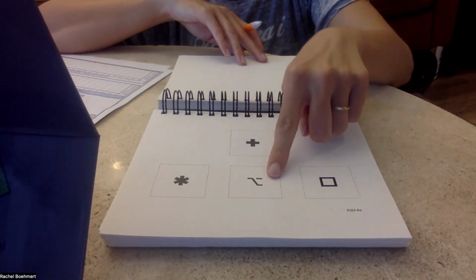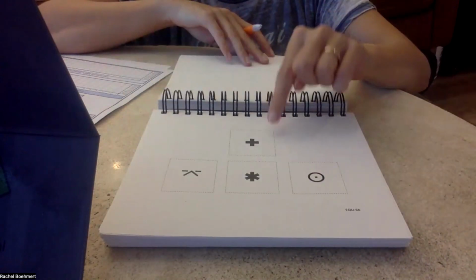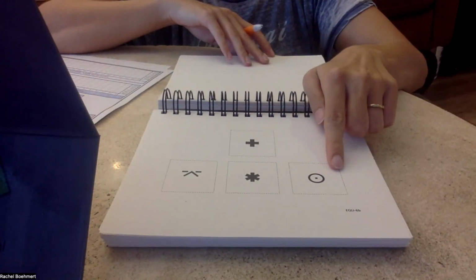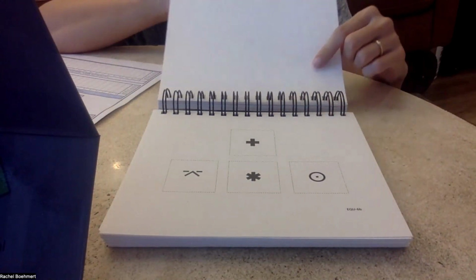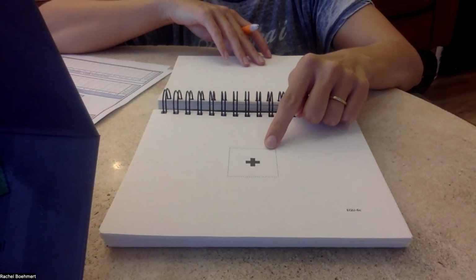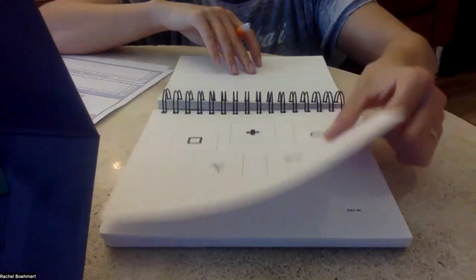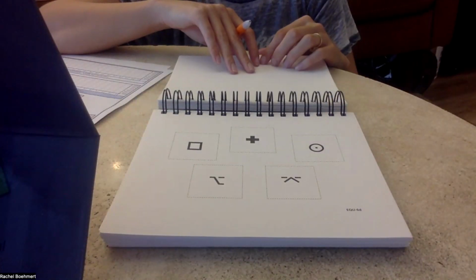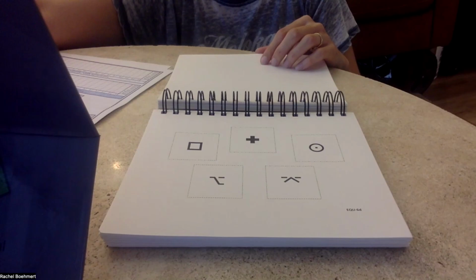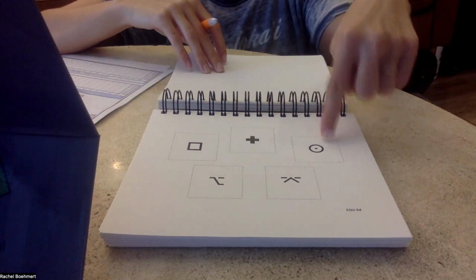This is the same as this. This is the same as this. This is a Jeff. Now you try it. Find 3 Jeffs. So correct response would be this, this, this.